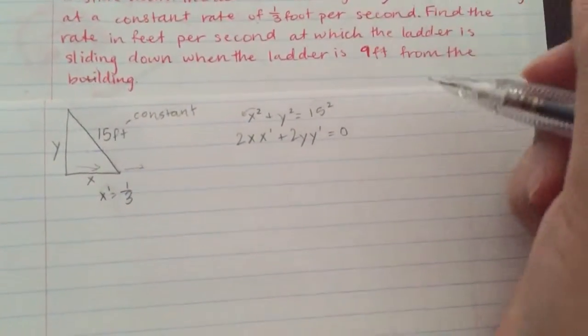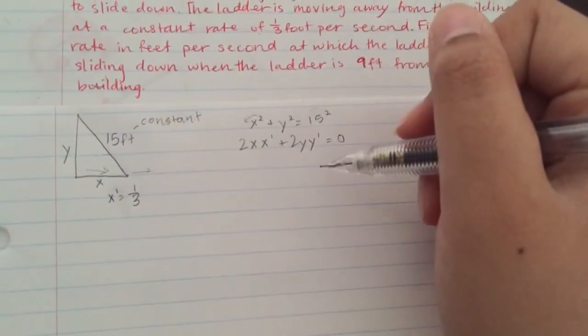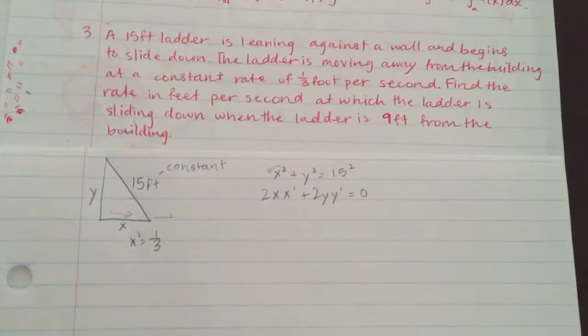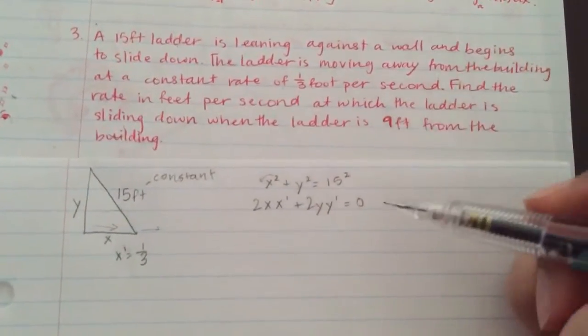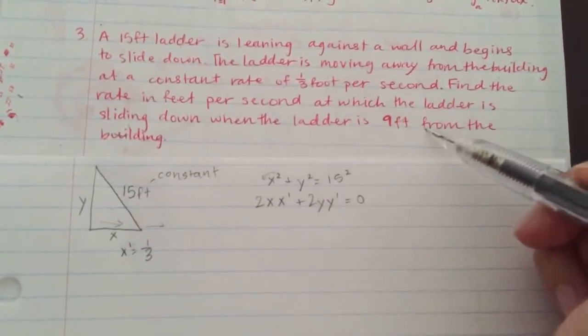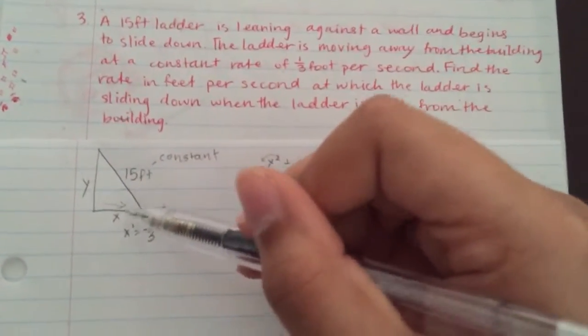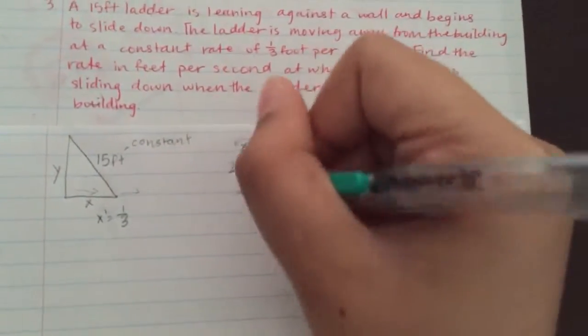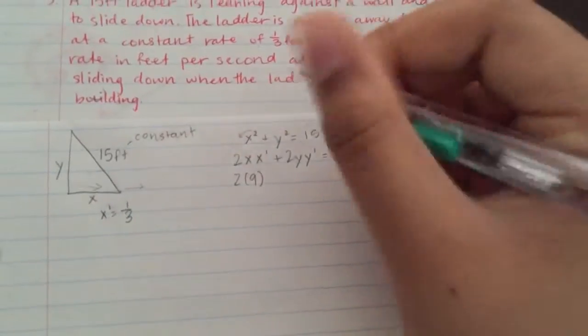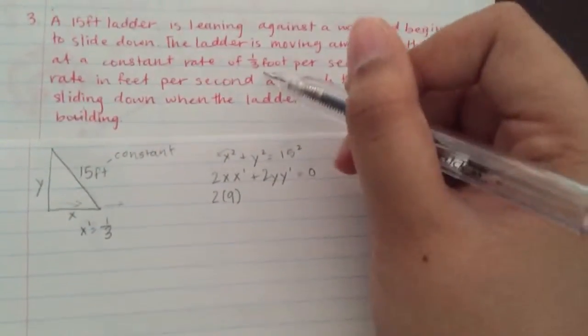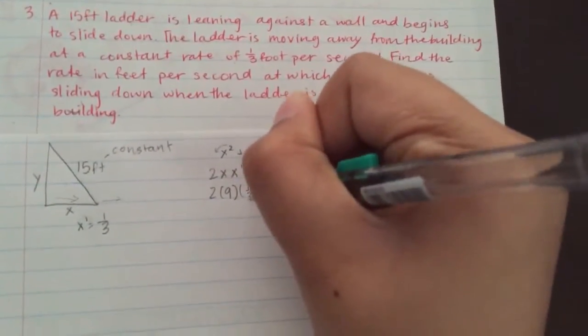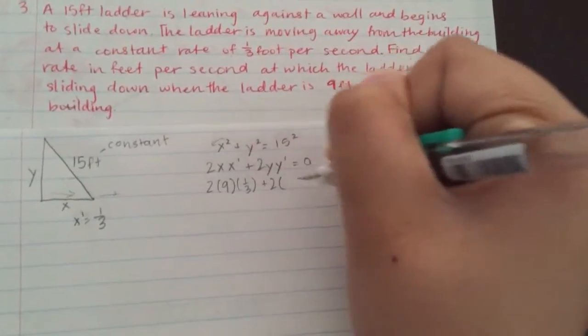From here, we'll just plug in the answers that we are given, which is, it says that the ladder is 9 feet from the building, so we know that this x, when this started, is 9, and then x changing is 1/3. And then we have to find what y is.